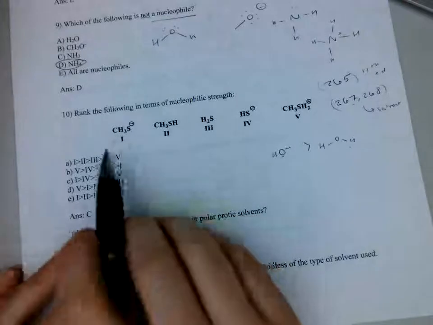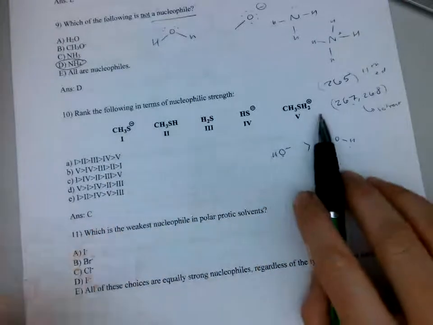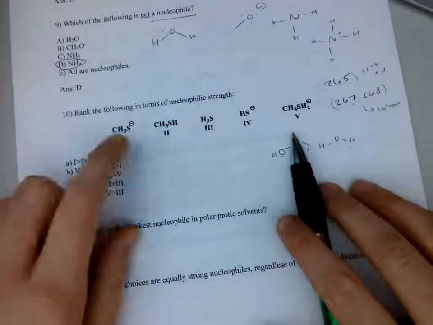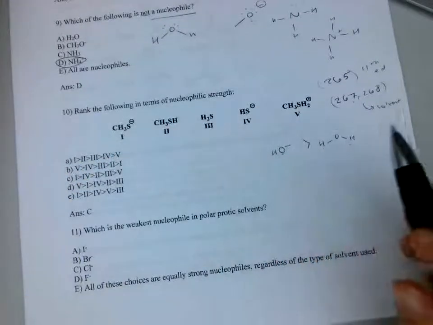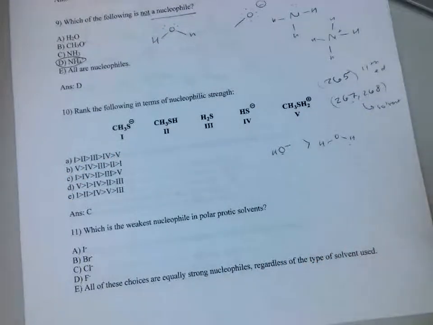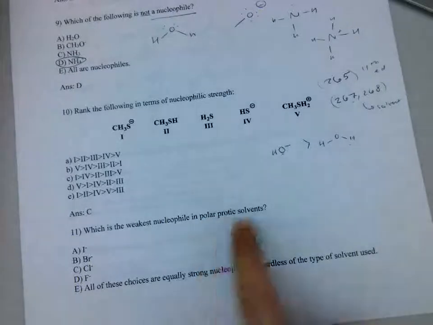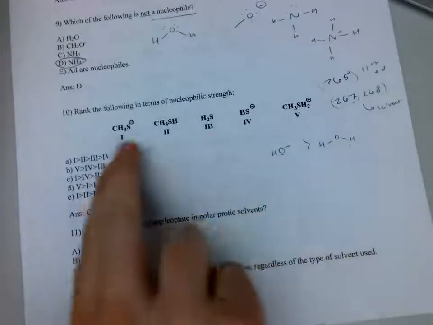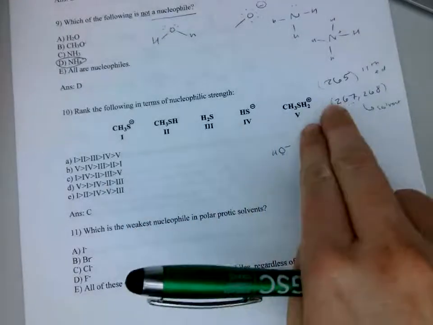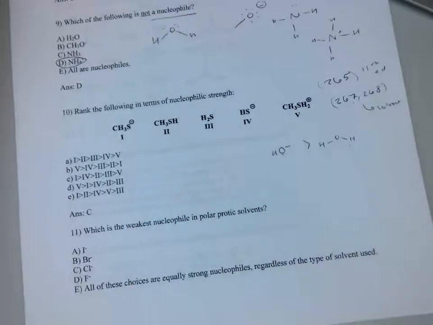If you have a series like we do here, where the nucleophilic atom is always the sulfur, we're looking at this sulfur, then you can just go according to the same thing you would look at if you're trying to determine which is the most basic. So that's one rule: the negative is always better than the non-negative. The second rule is if they're all the same atom, nucleophilicity is the same as basicity.